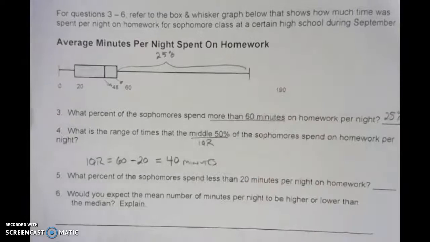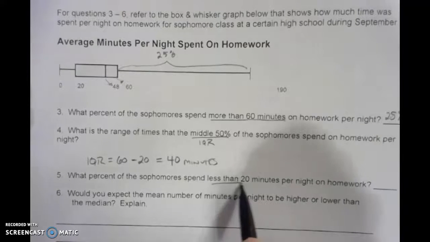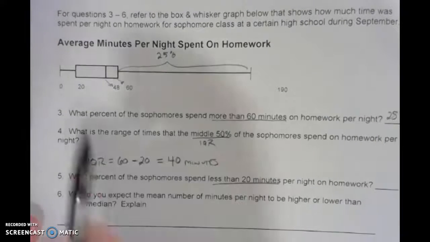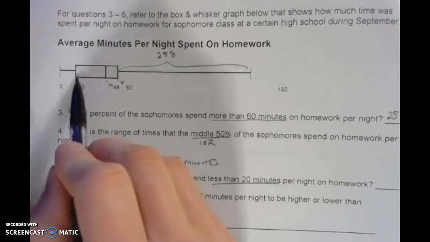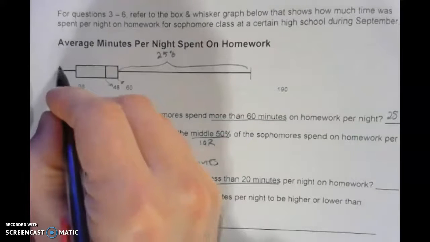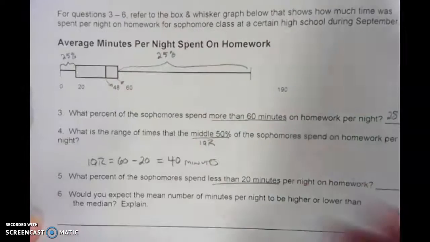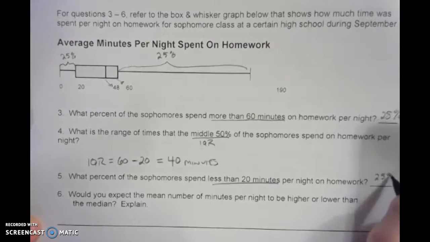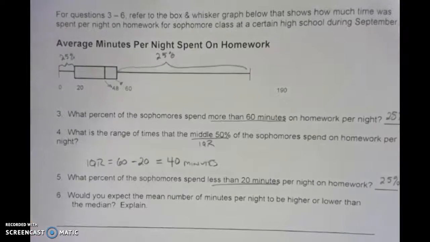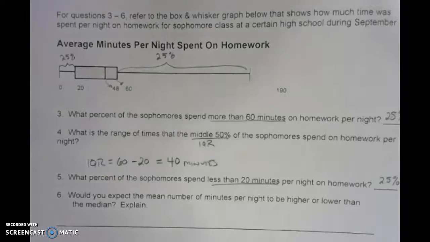Number 5 says, what percent of sophomores spend less than 20 minutes? Less than 20 minutes. Well, 20 minutes right here is your Q1 value. Less than Q1, again, is 25% of your data. 25% of sophomores spend less than 20 minutes per night on homework.